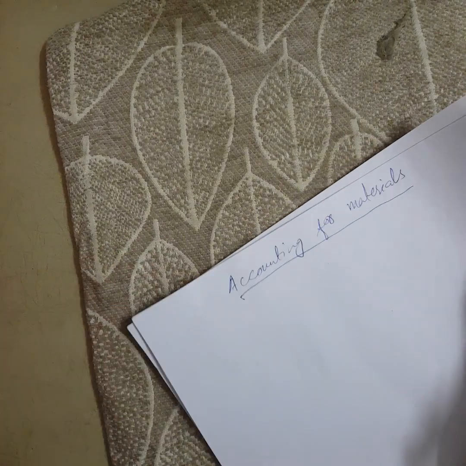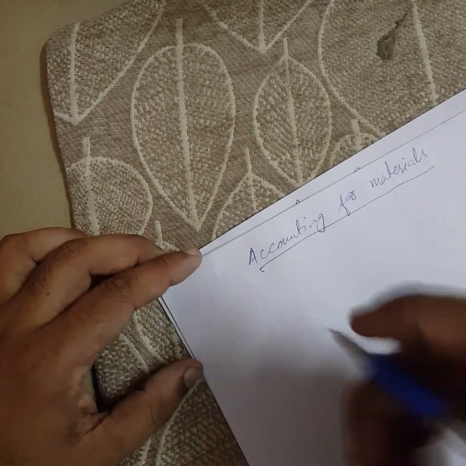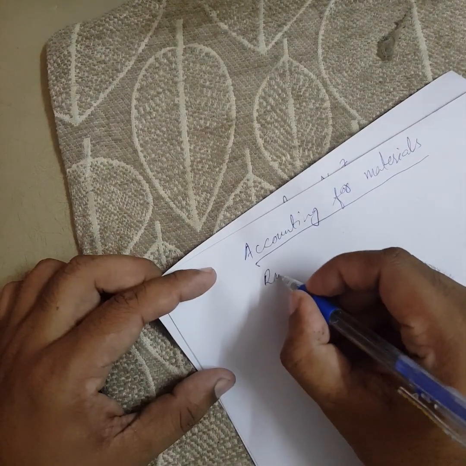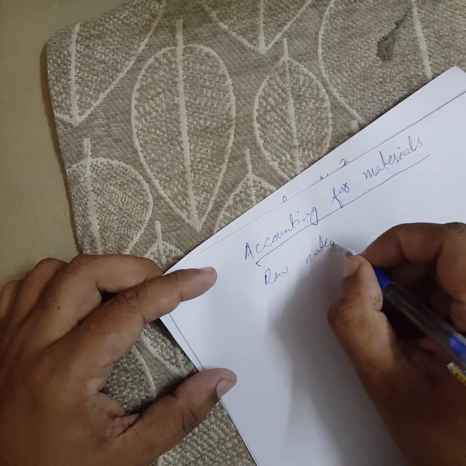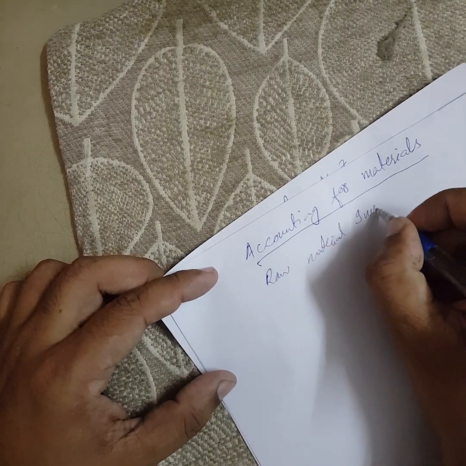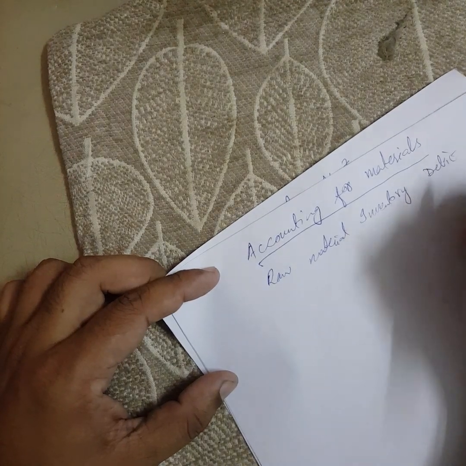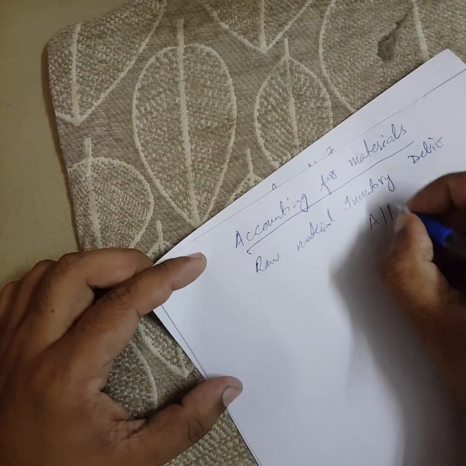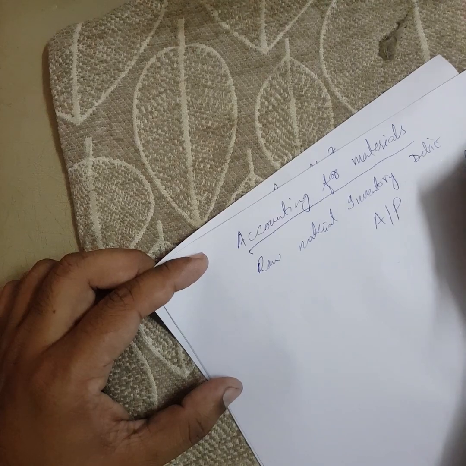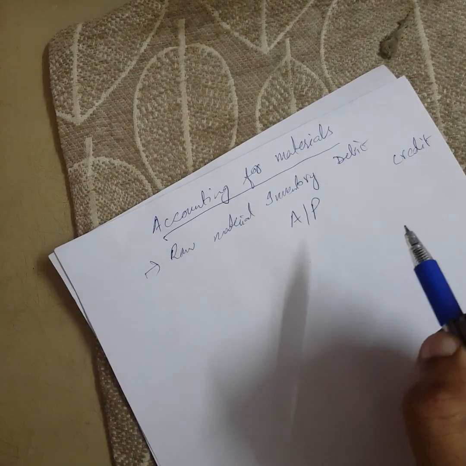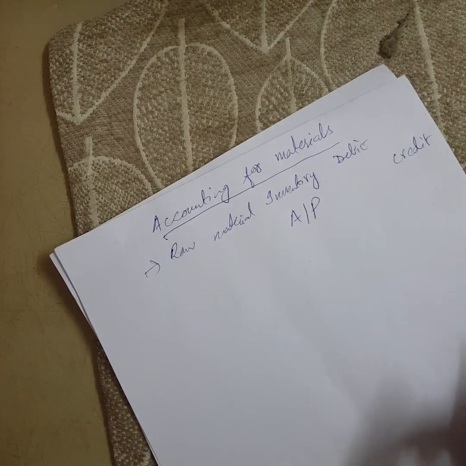First of all, as you all know, we will do purchase of raw material. The entry will come: raw material inventory debit and accounts payable credit. This is the first entry everywhere. As you know, raw material purchase, we will perform this entry.